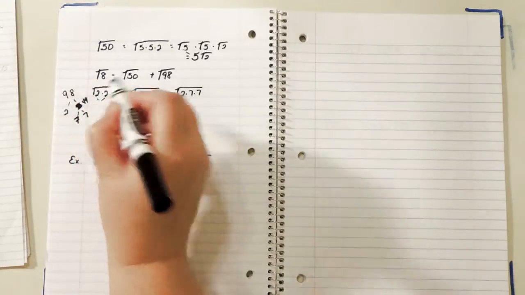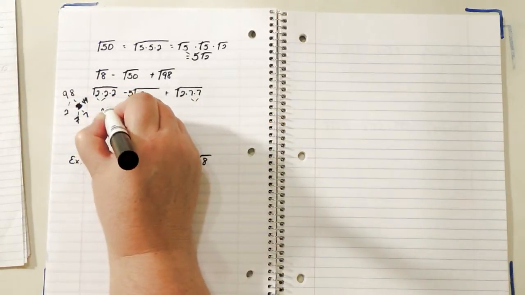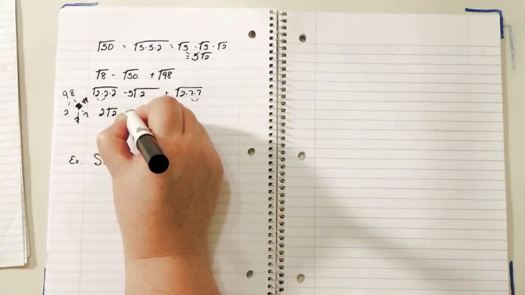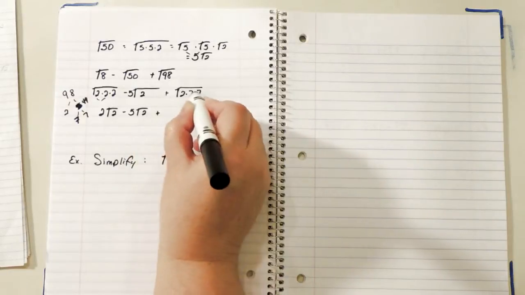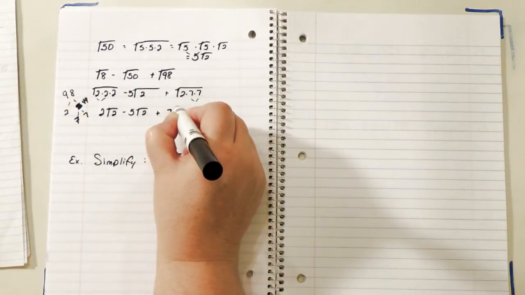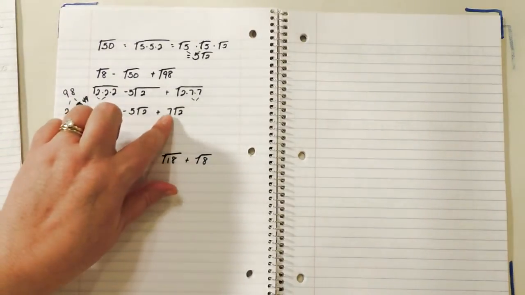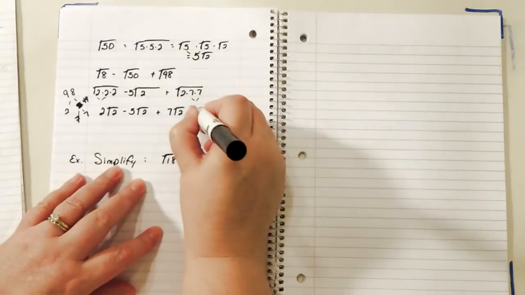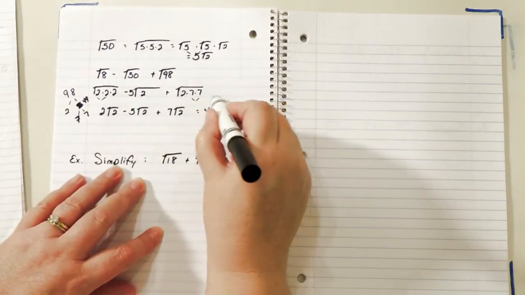Alright, this comes out to 2. This is going to come out to 7. So we have 2 times the square root of 2 minus 5 times the square root of 2 plus 7 times the square root of 2. And now we can simplify this. 2 minus 5 is minus 3 plus 7 is 4. So this is 4 times the square root of 2.